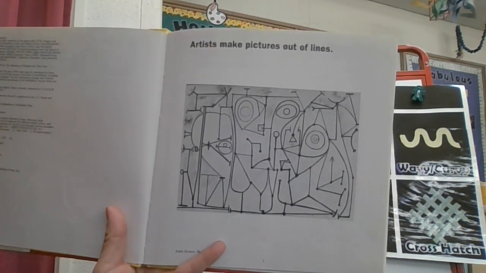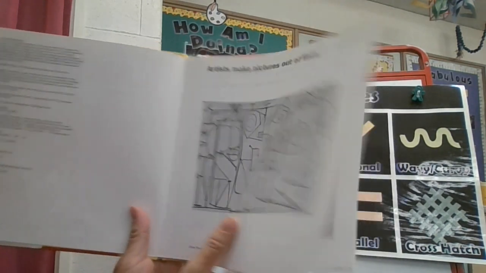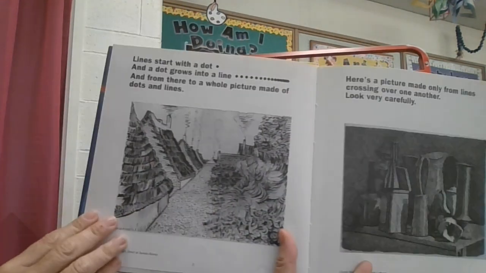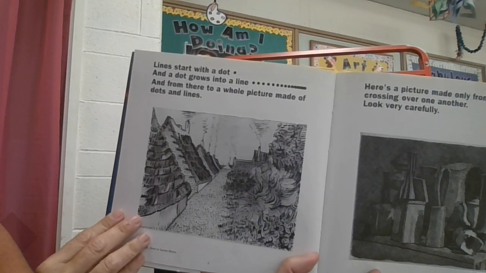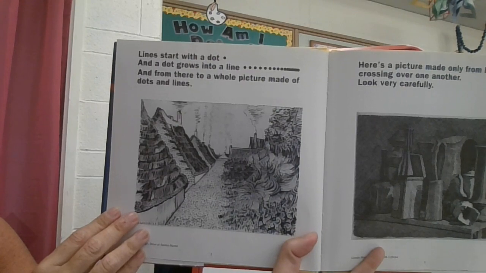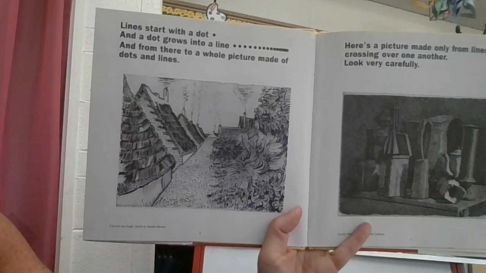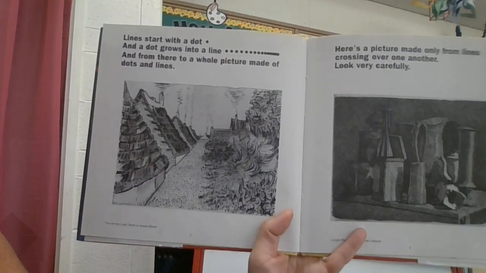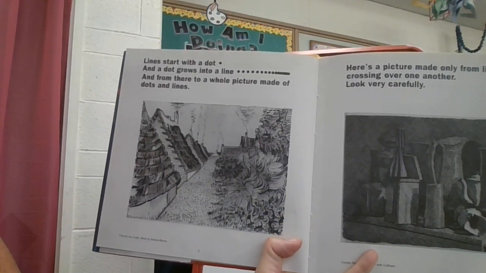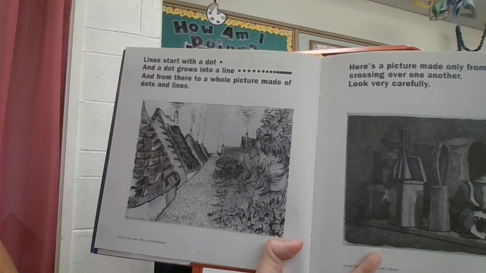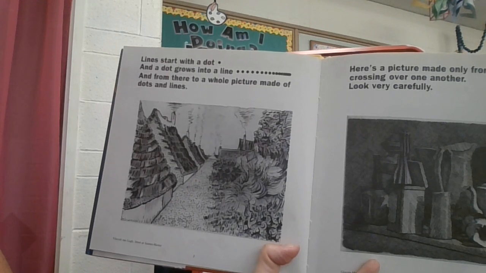Artists make pictures out of lines. Lines start with a dot. We've heard that before, right? Yesterday? No, not yesterday. 2 days ago when we met and we talked about starting with a dot. Lines start with a dot. A dot grows into a line, and from there to a whole picture made of dots and lines.